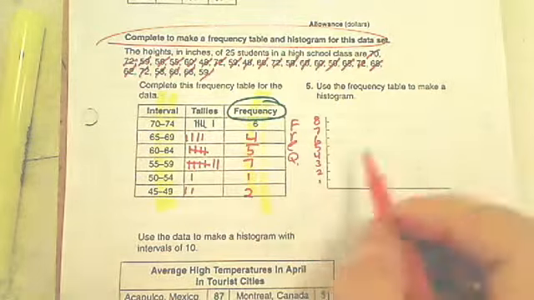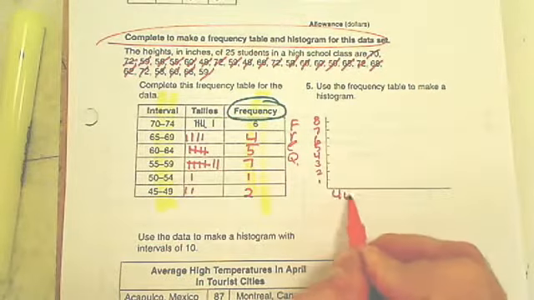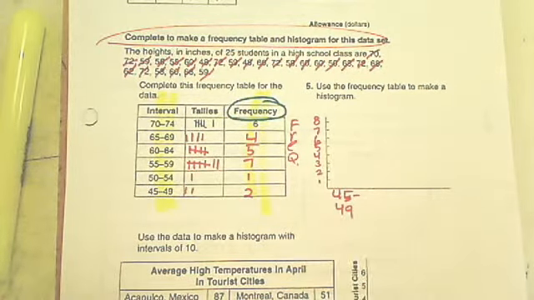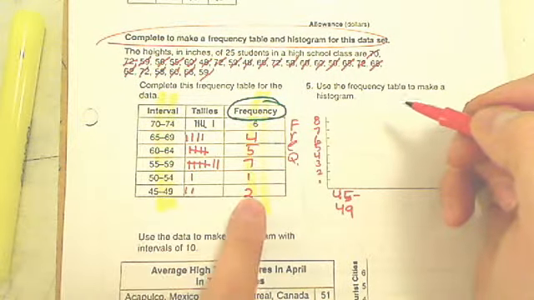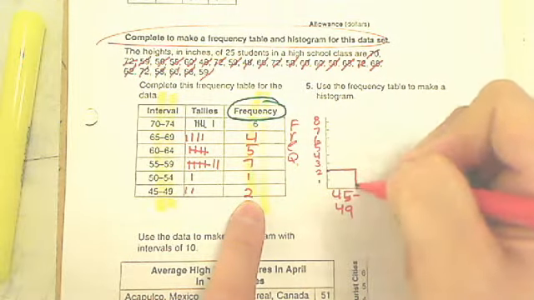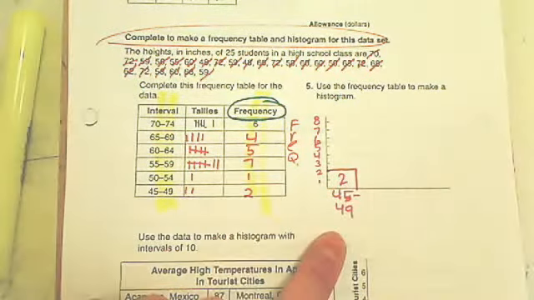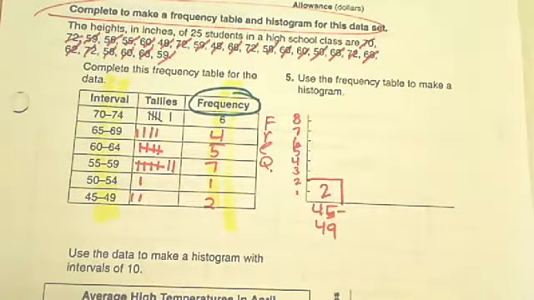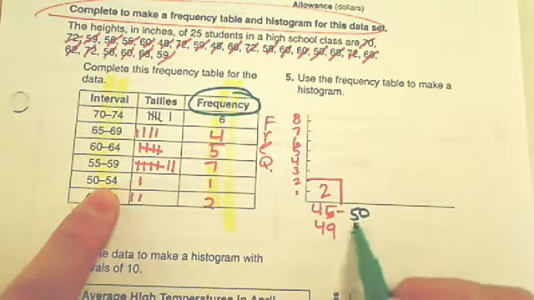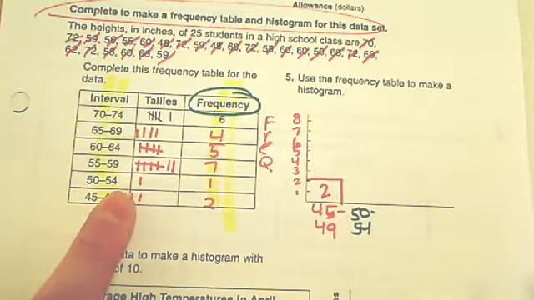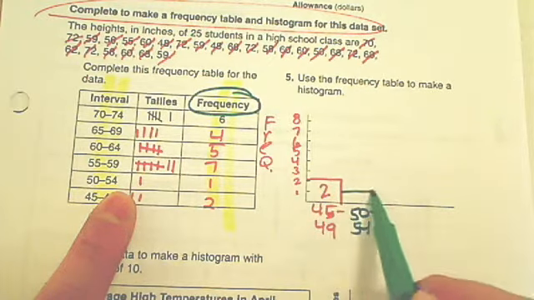So here, on the first one, 45 through 49. You make a box. Chris, let's go. How many occurred at 45 to 49? Only 2. We are not graphing every number. You can't. There's no room for it. We're only graphing the frequency and the intervals. The next one, 50 to 54. How many occurred? 1.